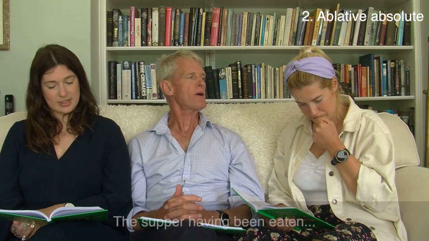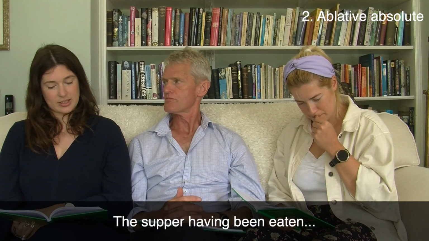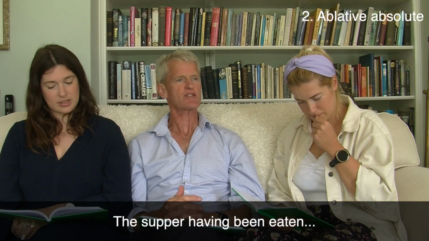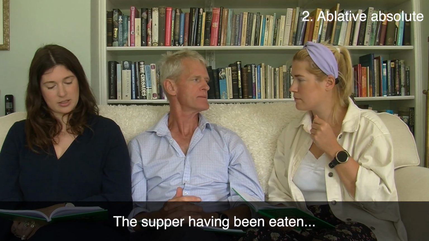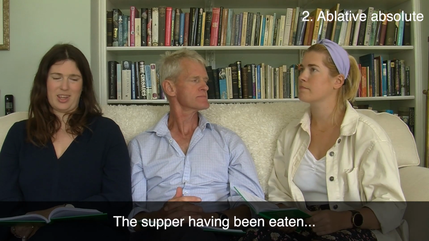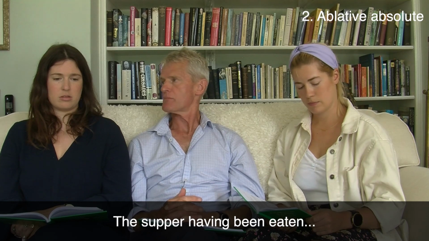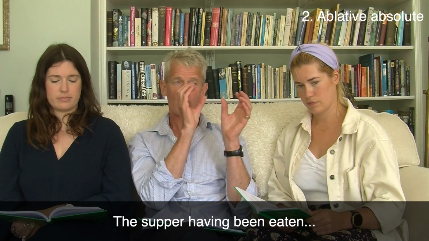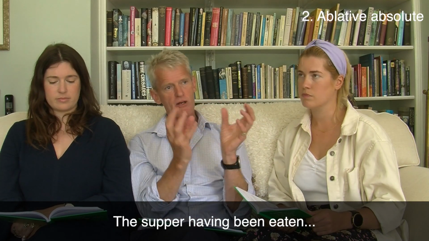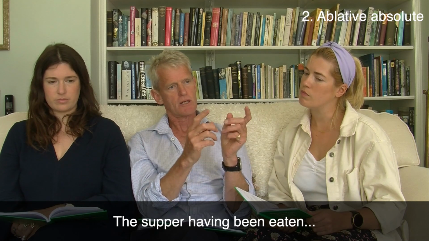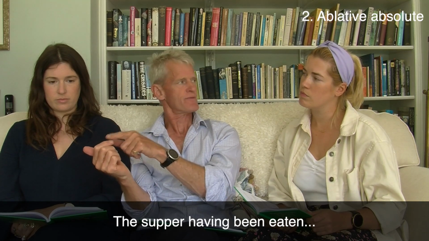Okay, so an example of an ablative absolute. The supper having been eaten, Henry set off on his merry way. That's tricky even in English. But that is an ablative absolute, where you've got a noun and a participle which are separate from the rest of the verb.